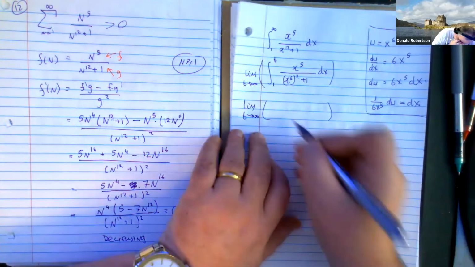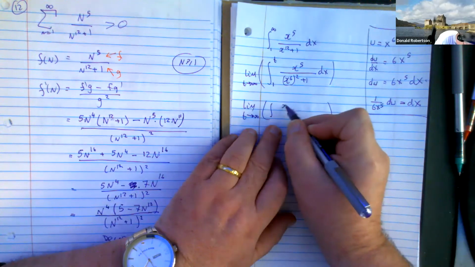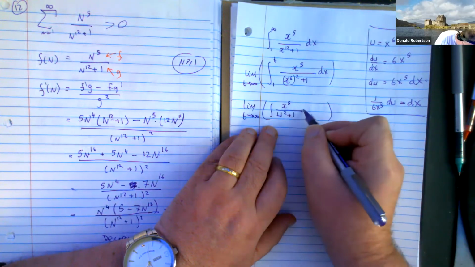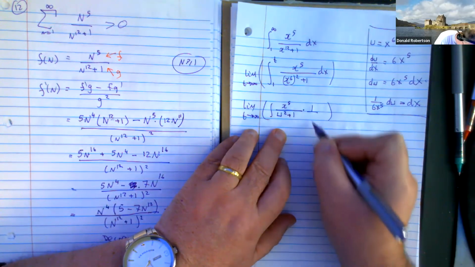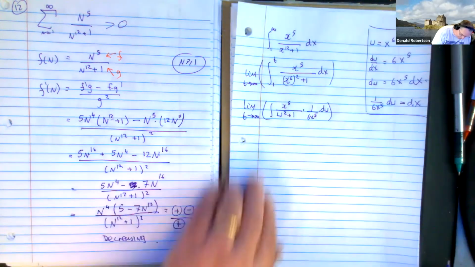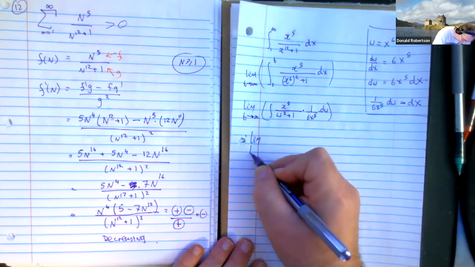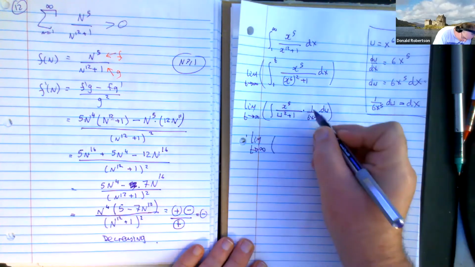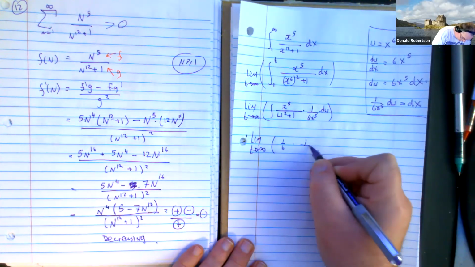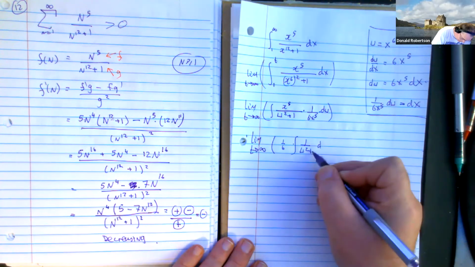So I have the integral of x to the 5 over u squared plus 1 times 1 over 6x to the 5 du. And they cancel. And now we are looking at the limit as t tends to infinity of 1/6, because they cancel, 1/6, 1 over u squared plus 1. And I'm going to bring out the 1/6 just to make everything a little bit cleaner.